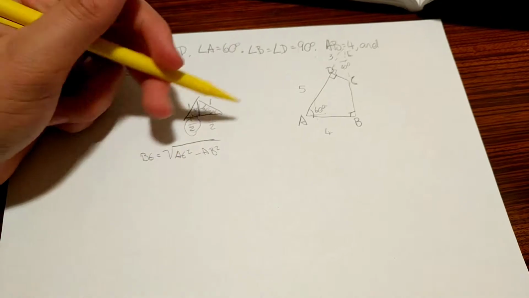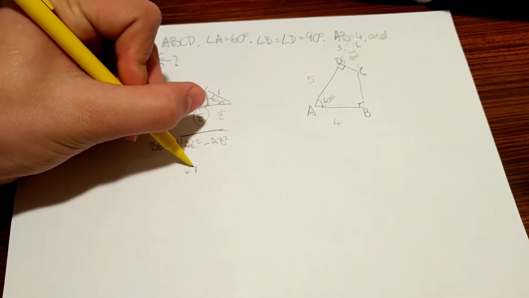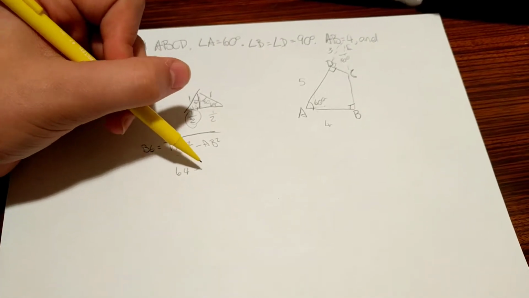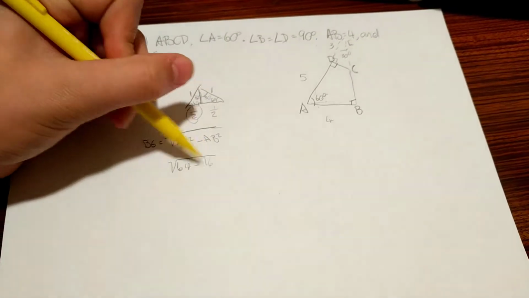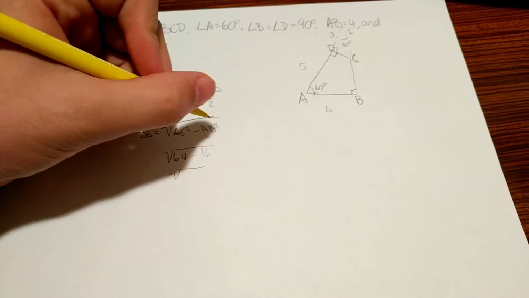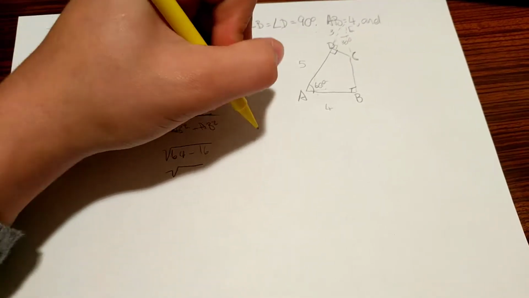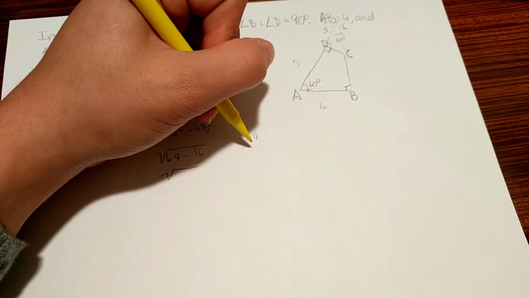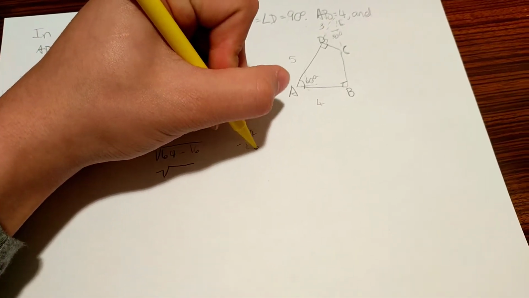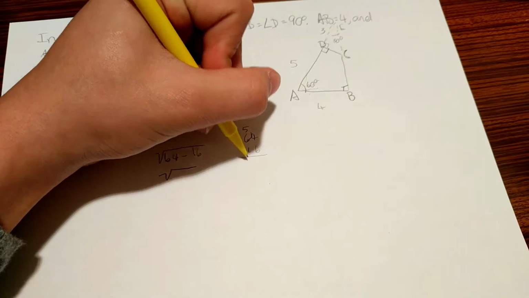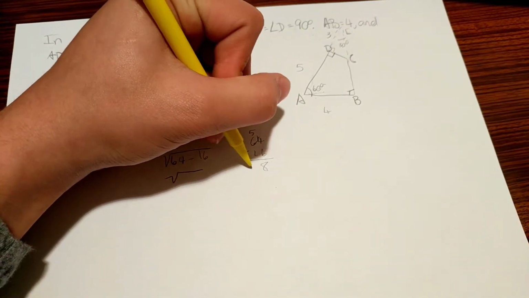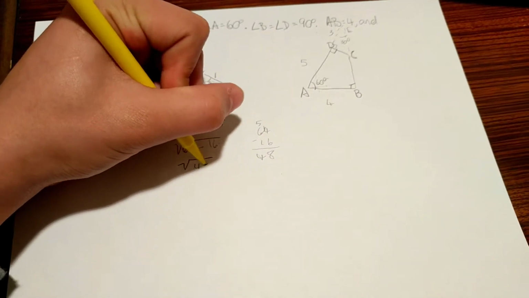AE is equal to 8, so it would be 64 because it's squared, minus 16, which is the square root of 48. 64 minus 16 is 48.